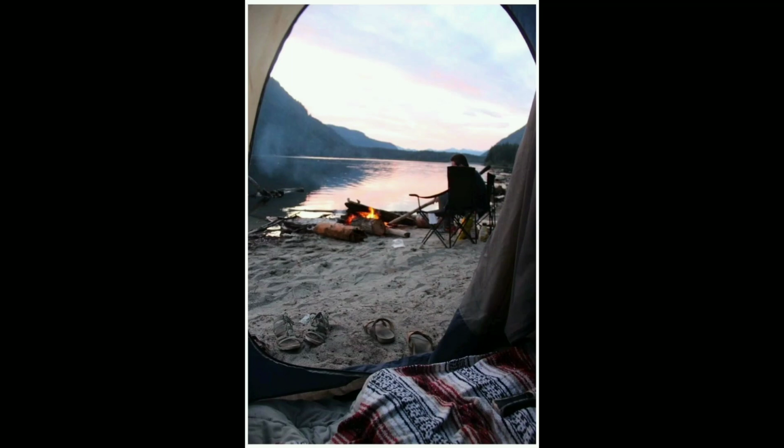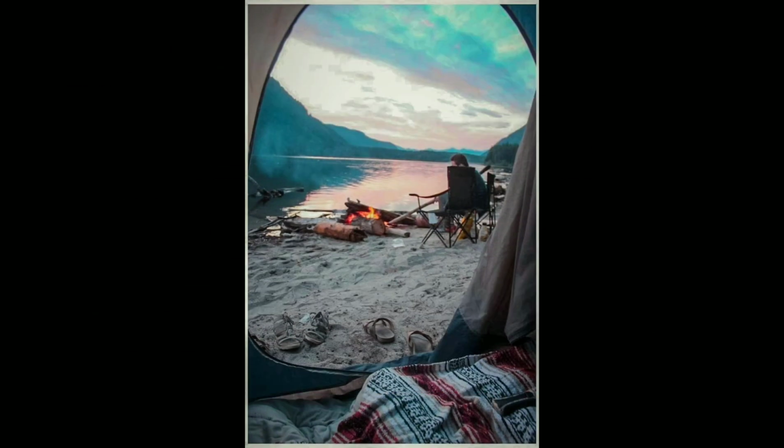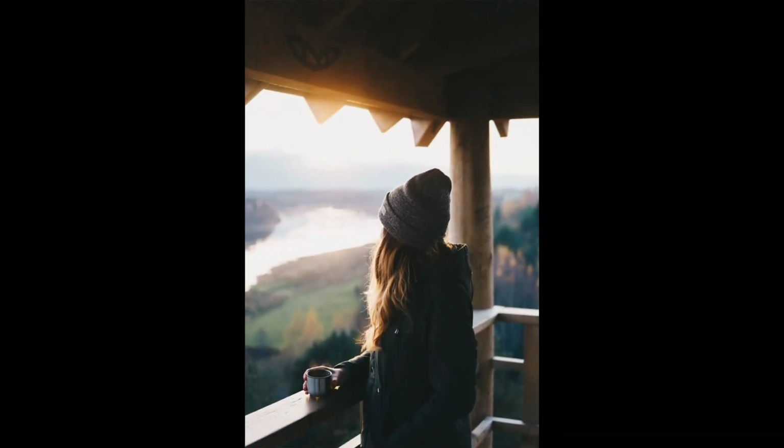Hey guys, welcome back. Today in this video, I will show you how to edit your photos with Moody Gold Preset using Lightroom Mobile. Passwords for presets will appear as an iCard anytime in this video.